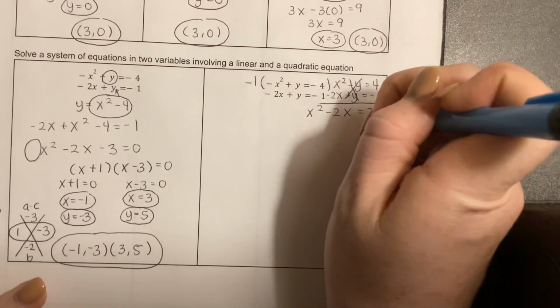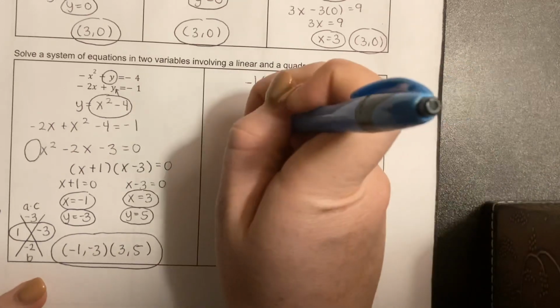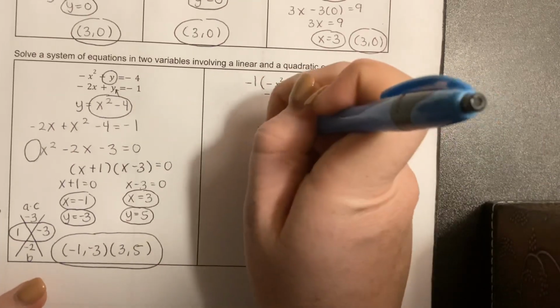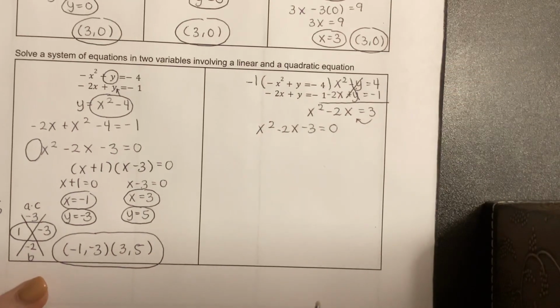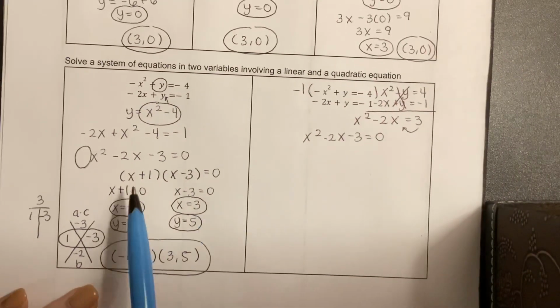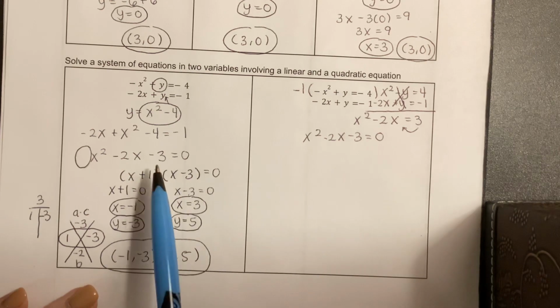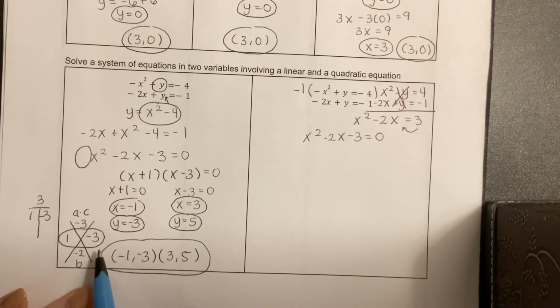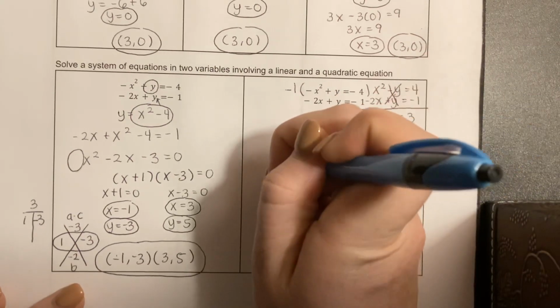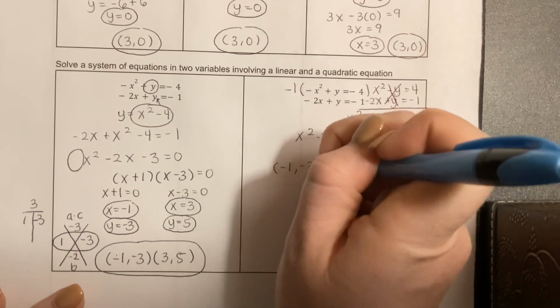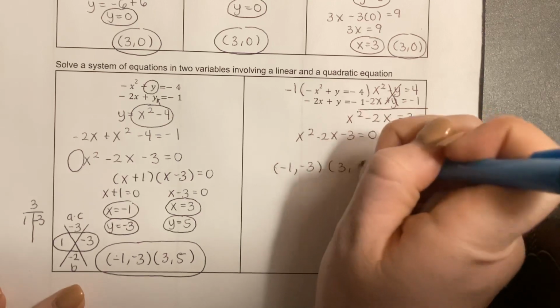Again, if you're going to factor, this 3 needs to be on this side. So it's going to be x squared minus 2x minus 3 is equal to 0. As you can see, we get the same trinomial here and here. You would factor it the exact same way and get the exact same answers. So your answers to this one would still be -1, -3, and 3, 5.